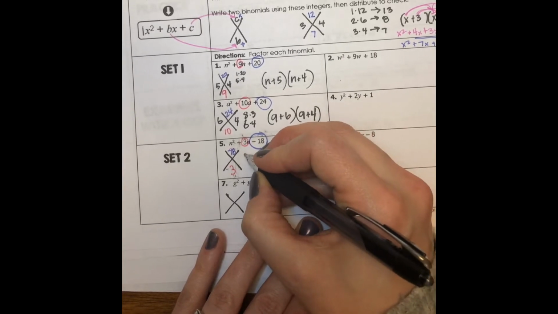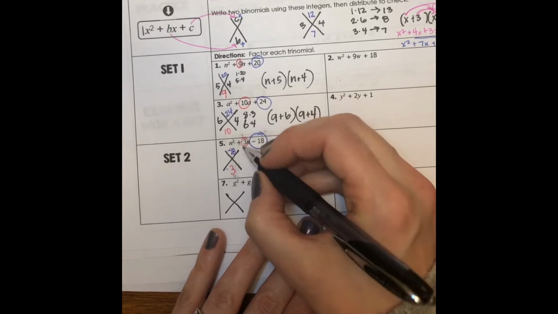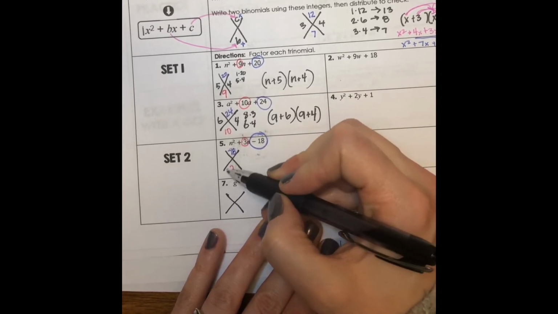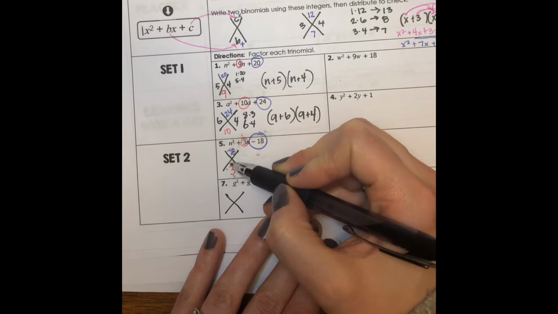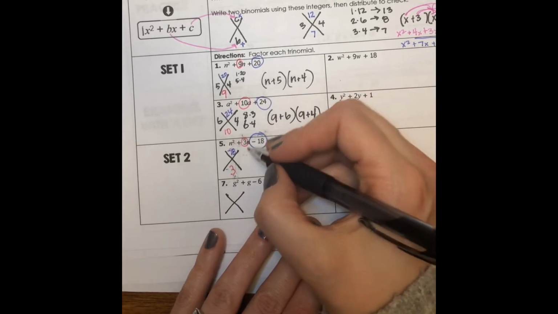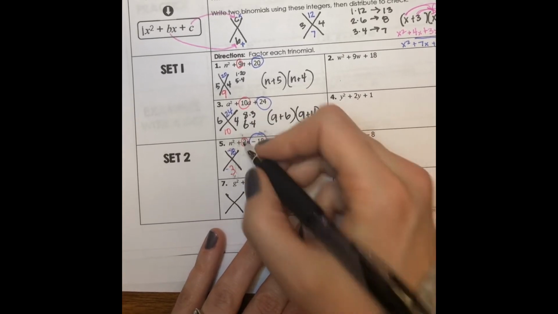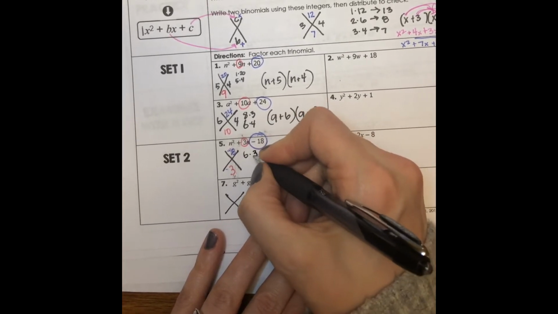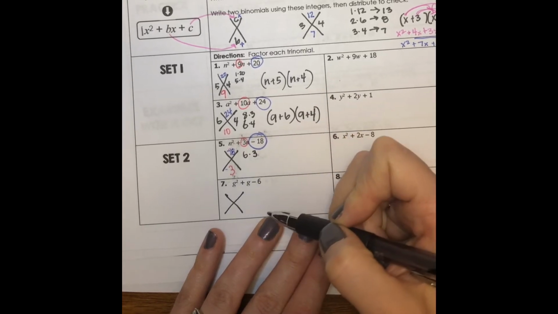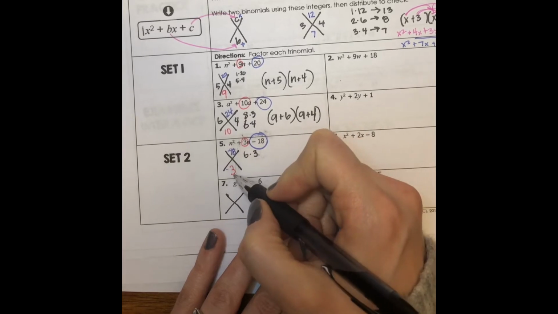So I know that I either have 9 and 2 or 6 and 3. And I also need it to have a sum of positive 3. So I know that I can't get a sum of positive 3 in any way using 9 and 2, but I know that 6 and 3 can make 18, and then if one of them is negative, it'll make a negative 18.